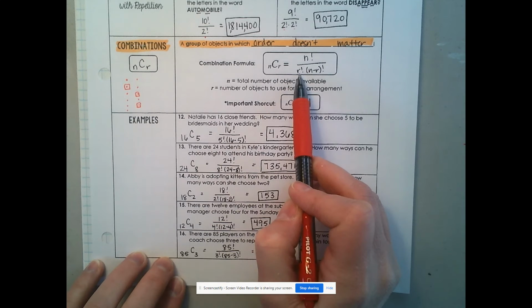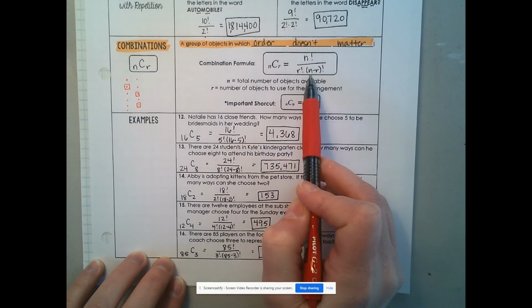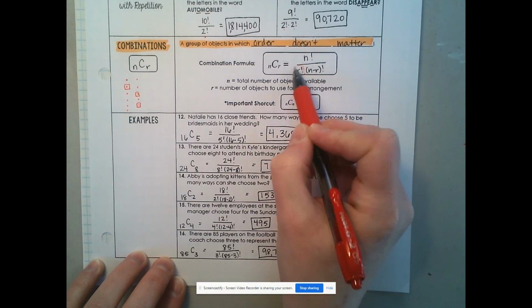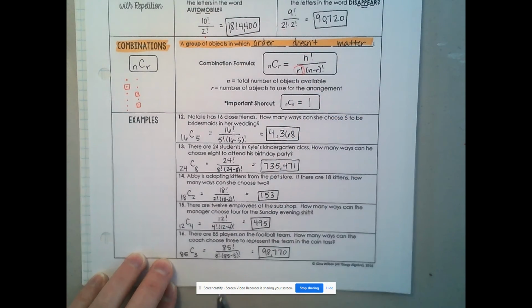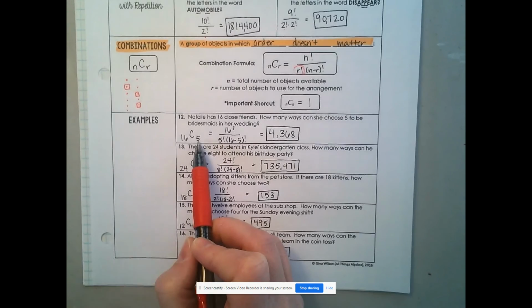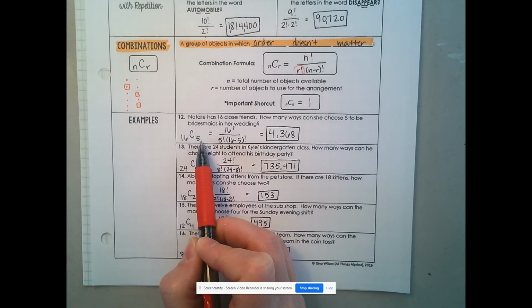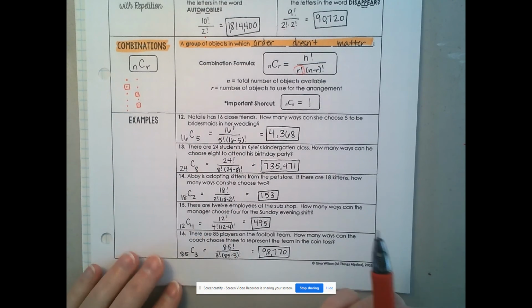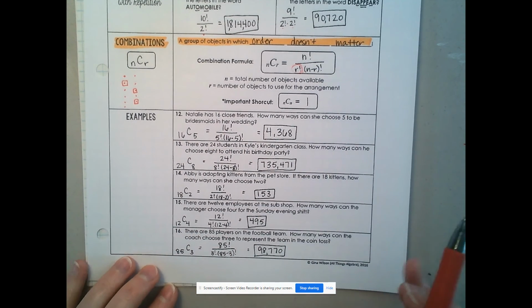So the denominator is 5 factorial times the difference factorial. And what you're doing with this extra little piece is getting rid of the duplicates. If I had a group of 5 friends and I just changed the order of their names, that wouldn't be a new group of 5 friends. So I have to get rid of a bunch of repeats. That's really the only difference with combinations: you have to get rid of the repeats, because a change in order does not actually give you a new group.